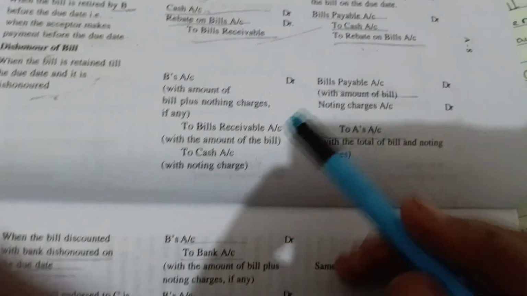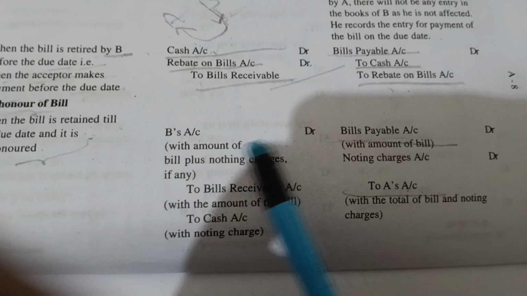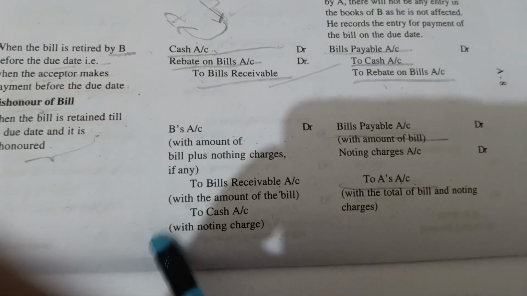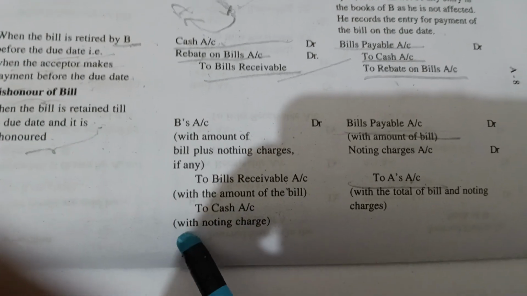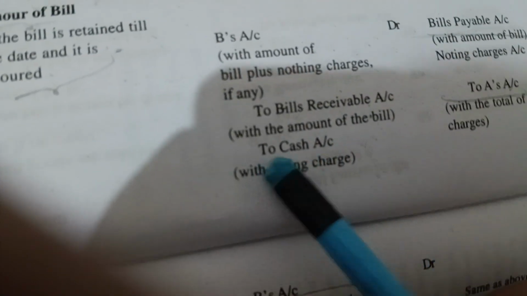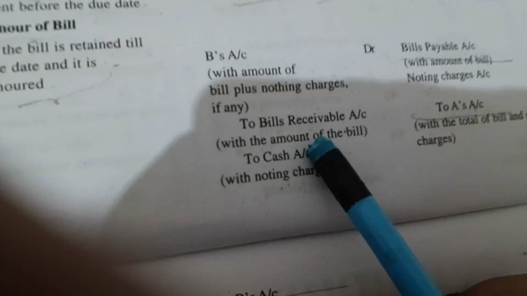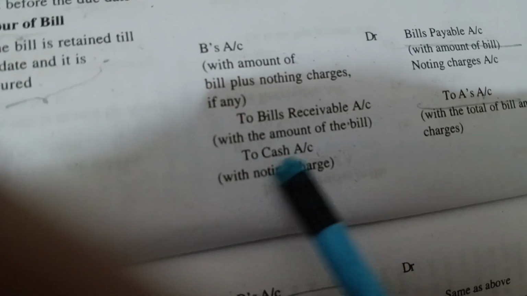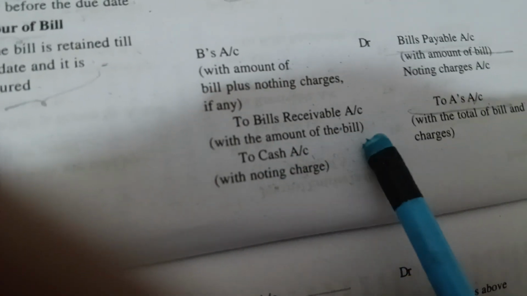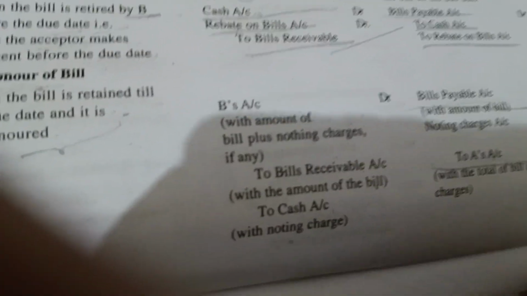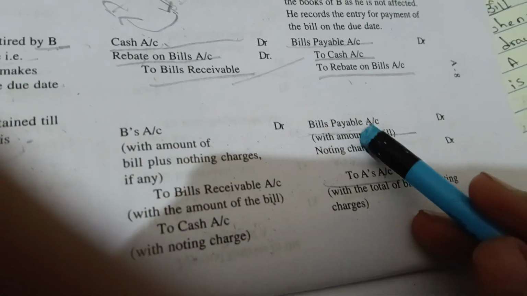Okay, see, B's account debit with the noting charges, bills receivable account, we have to write cash with the noting charges. Okay, so in place of noting charges we have to write cash. You have to remember these small things, because if you are writing noting charges as it is instead of cash, you can lose the marks. Okay, so you have to remember it. Next, I will tell you the opposite one.